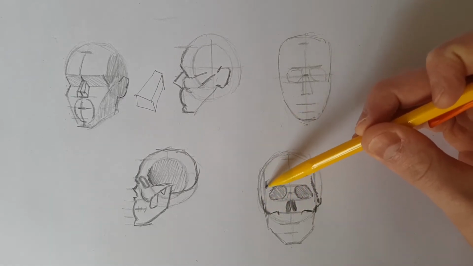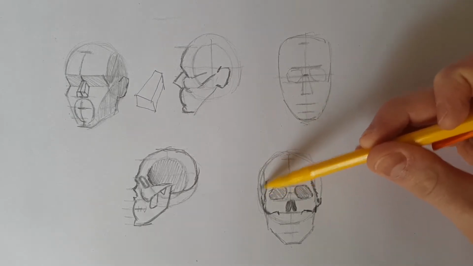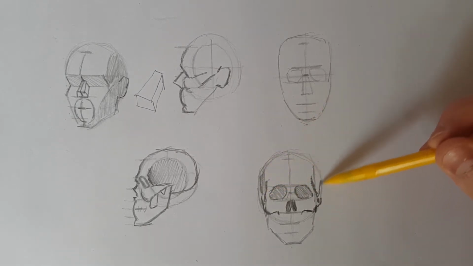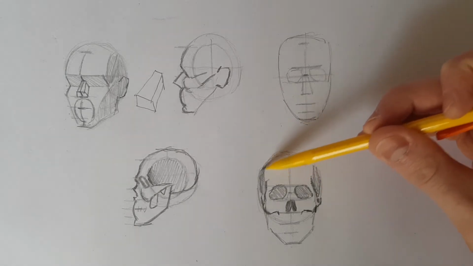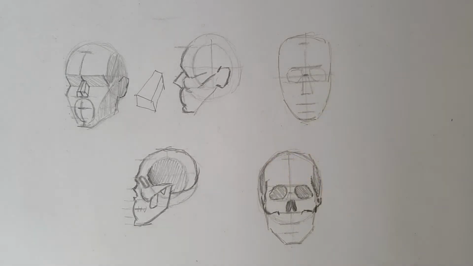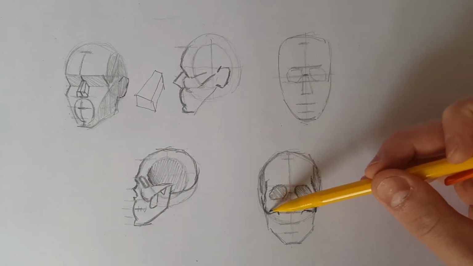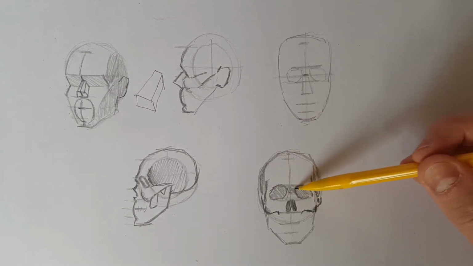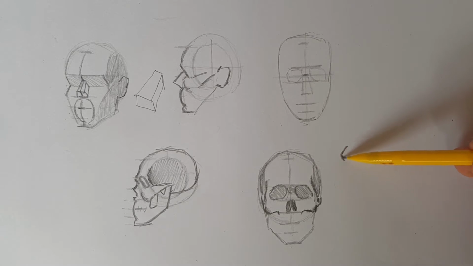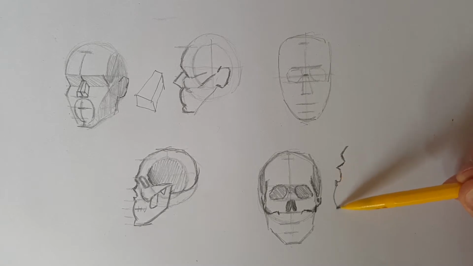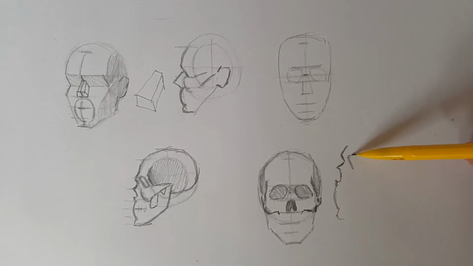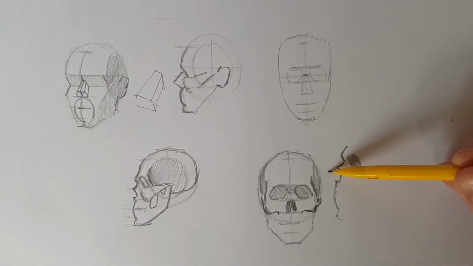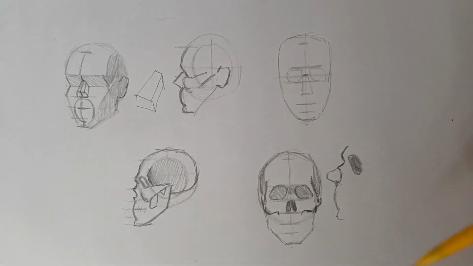Sorry if I'm going too quick, you don't necessarily have to actually copy all this. It's just for illustration purposes. So you've got your cheekbones coming out. This little ridge going in. So when you look from the side, it goes in a little bit, then the nose comes out, and that's the nose. That's your eye socket. And obviously your nose will attach on like that. Okay.